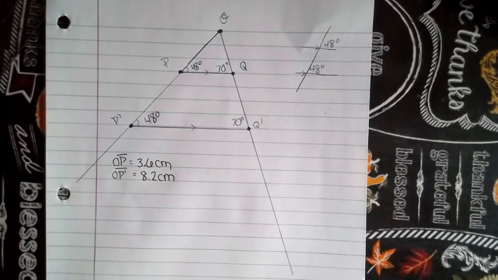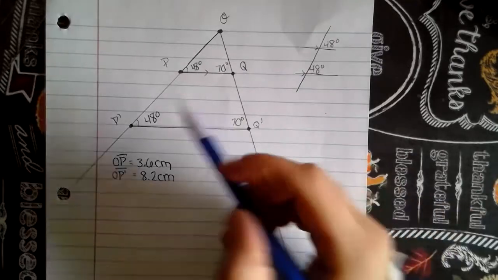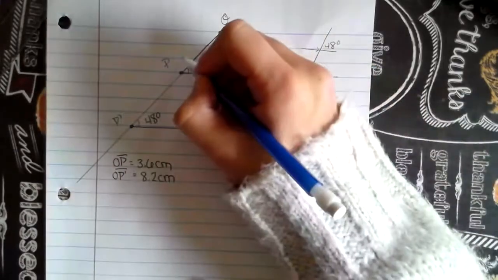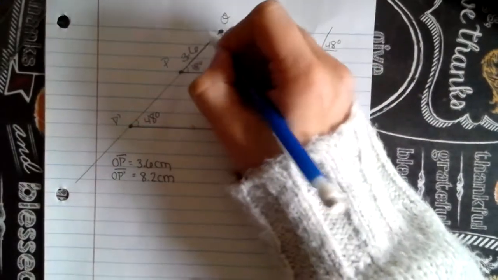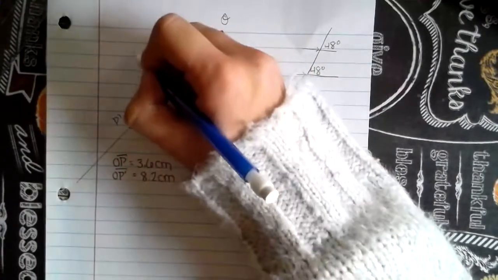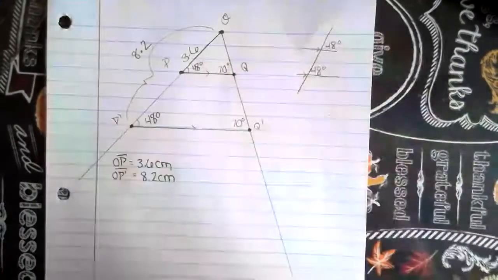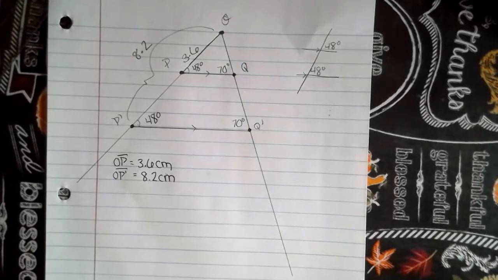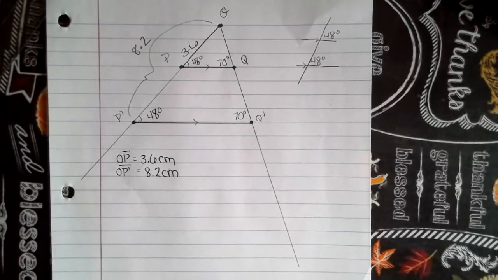Okay. So how can we figure out what the scale factor must have been knowing these two lengths? So I know this is 3.6 and I know this whole thing is 8.2. How can we use this information to find what the scale factor must have been? Think about that for a second here while I turn the lights back on.